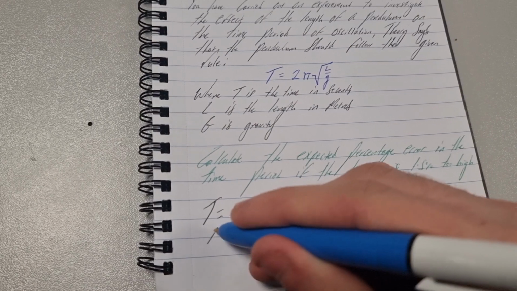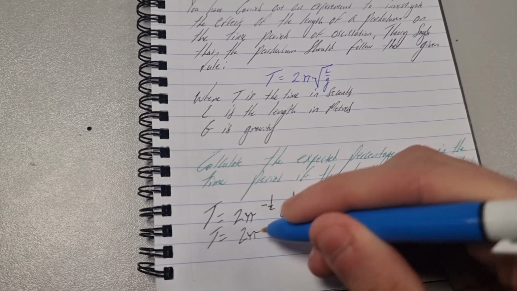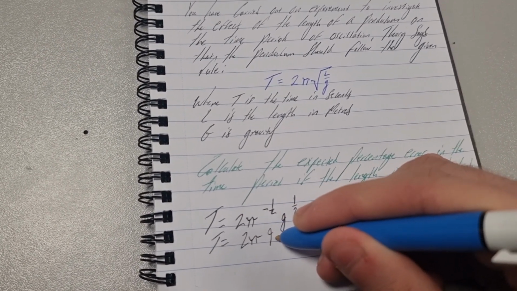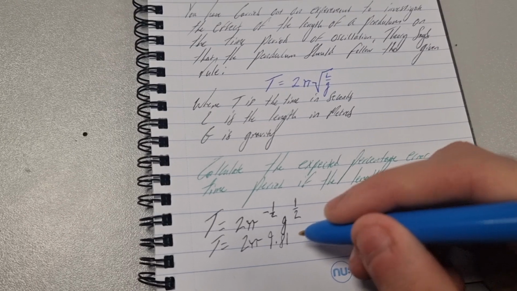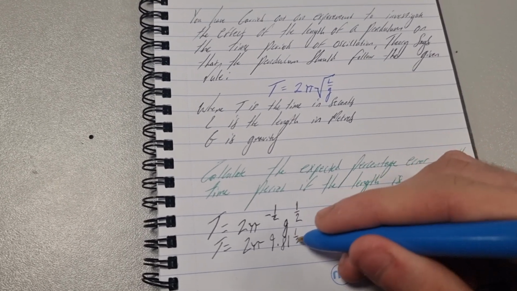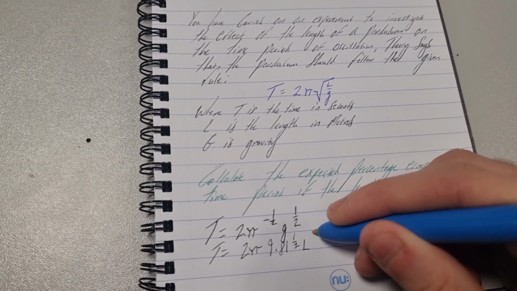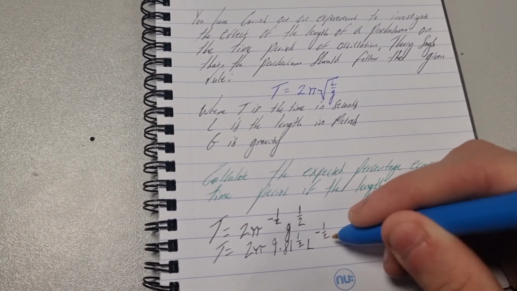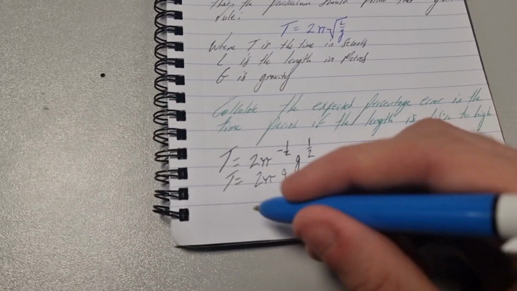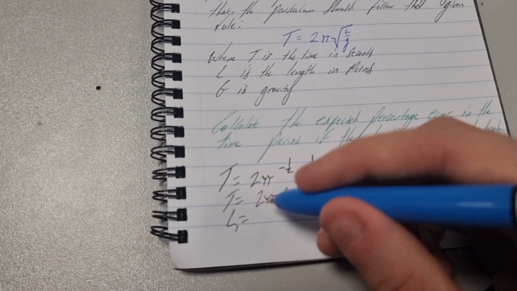So, again, T equals 2 pi, 9.81, to the power of a half, L, and then to the power of a negative half. These are to the power as well, in case I didn't say. L1, so that's going to be our length.